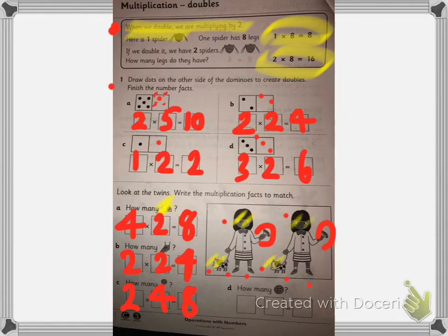And how many buttons? We'll try a different colour now. We've got 1 lot of buttons, 2 lots of buttons, but 3 in each. So you've got 2 lots of 3, which gives us 6. Okay, let's turn the page.